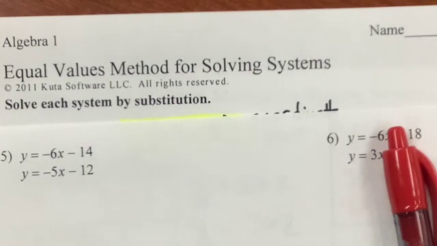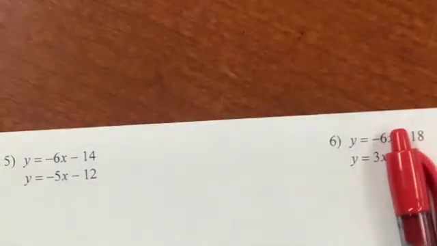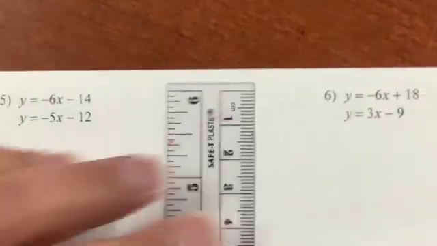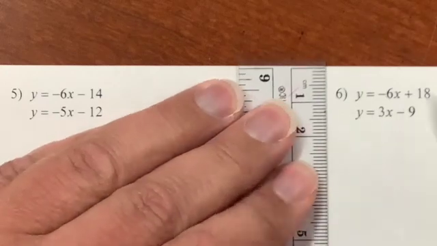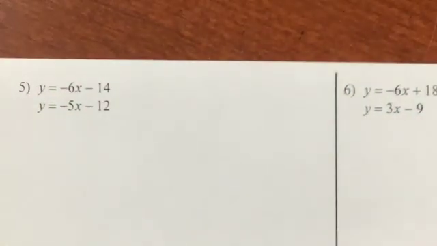We are back to solve the second half of the equal values method for solving systems Kuta Software review page. So we are going to start with problem number 5. But before I do that, I'm just going to use my ruler and separate down all the way so that I don't make a mess out of my page.